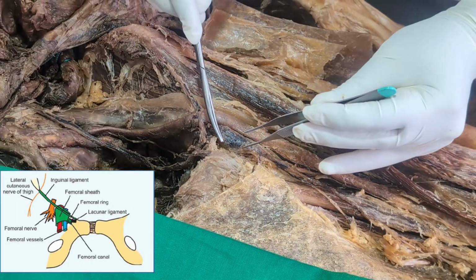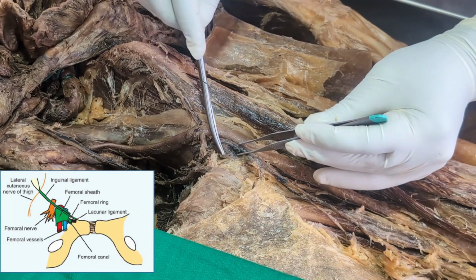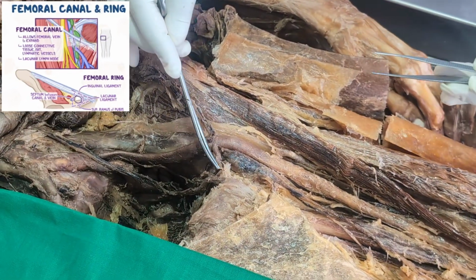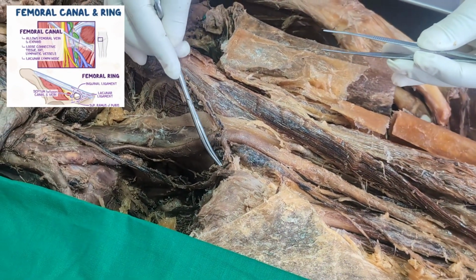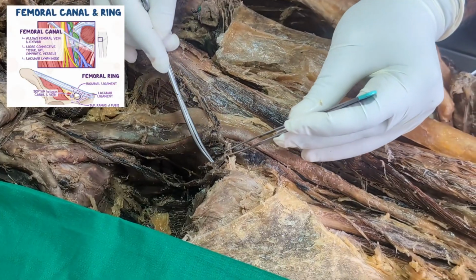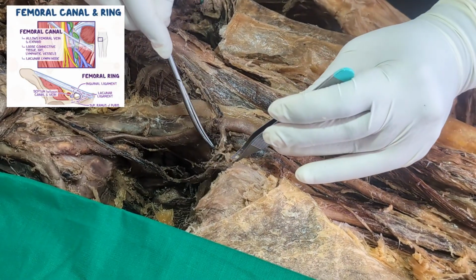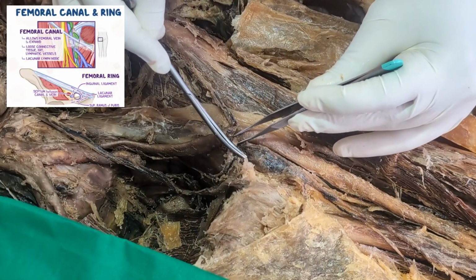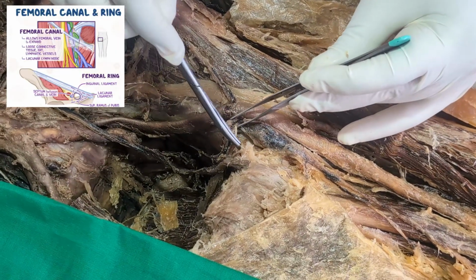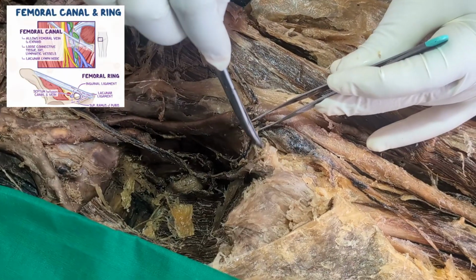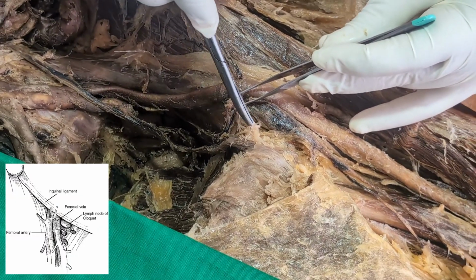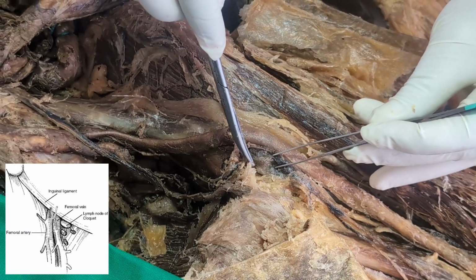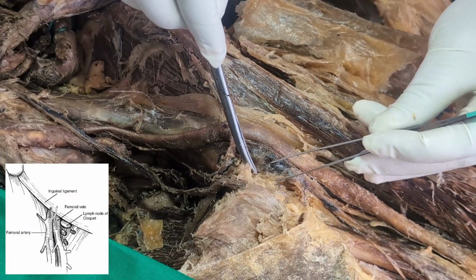Medial to the femoral vein lies the femoral canal, which has an opening toward the abdomen. The anterior boundary is formed by the medial part of the inguinal ligament. The posterior boundary is formed by the pectineal ligament. The medial boundary is formed by the lacunar ligament. The lateral boundary is formed by the femoral vein. The femoral canal usually contains a deep inguinal lymph node known as the lymph node of Cloquet. It receives lymphatic drainage from the glans penis or the clitoris.